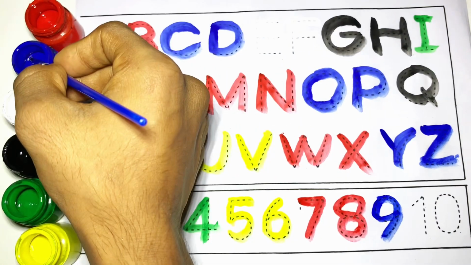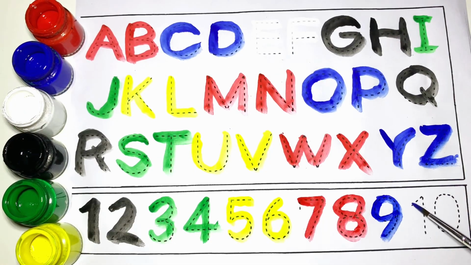Kids, again use blue color and draw 10. The last we draw 10. Ten, 10.